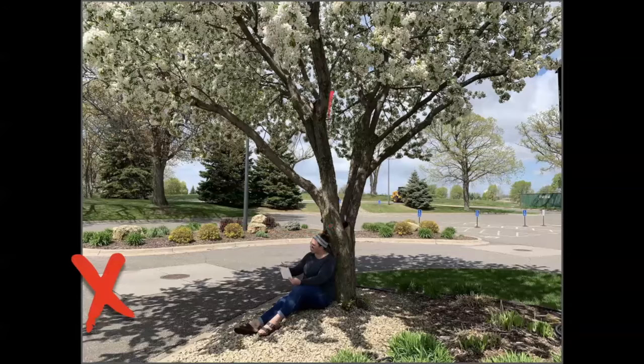In this case, I have it exactly in the center. So technically, this isn't the greatest photograph. It's close, but it makes it look like it's more about the tree and not Miss Buchelt.